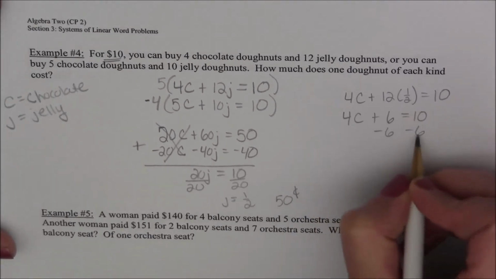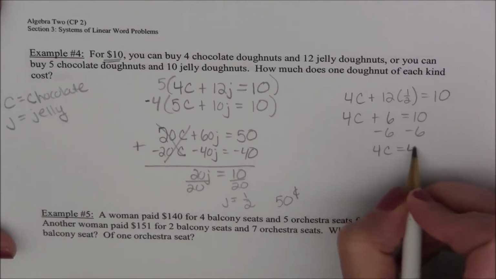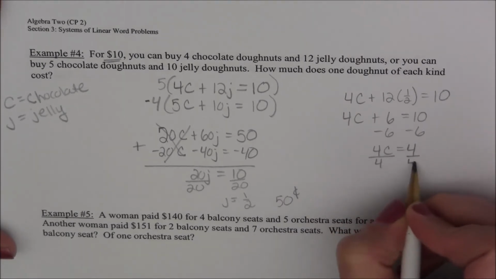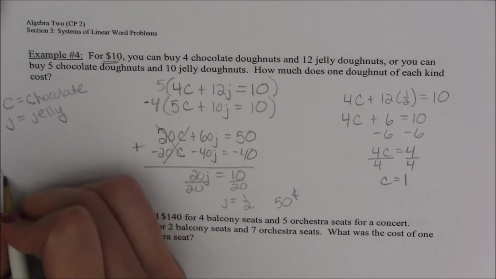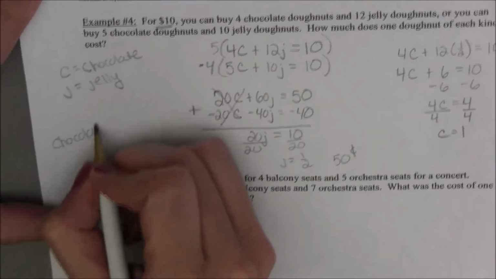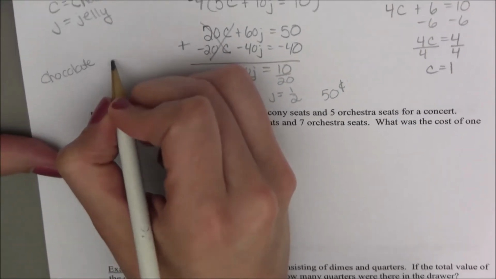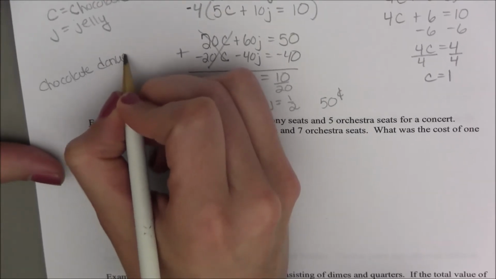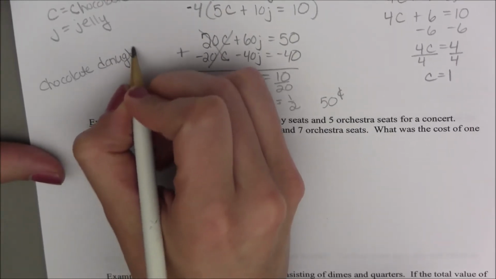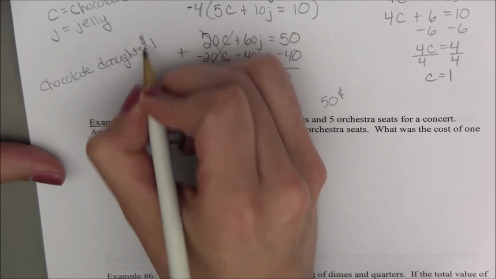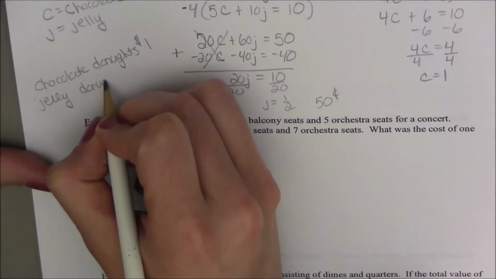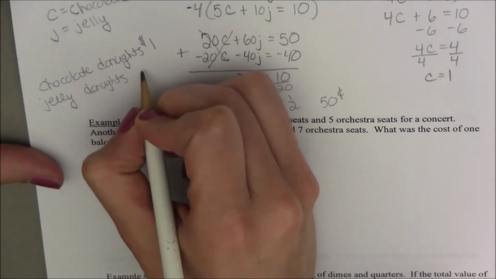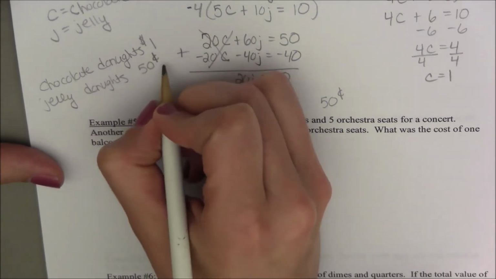Subtract that 6. 4C is 4. Divide by 4, C is 1. So what did we figure out? Chocolate donuts cost $1, and jelly donuts are 50 cents.